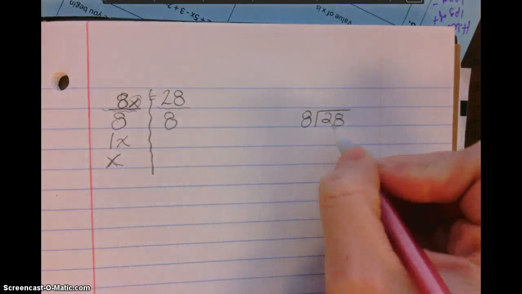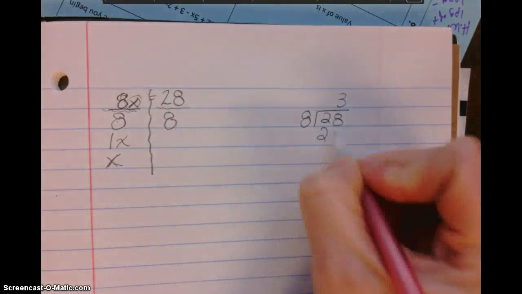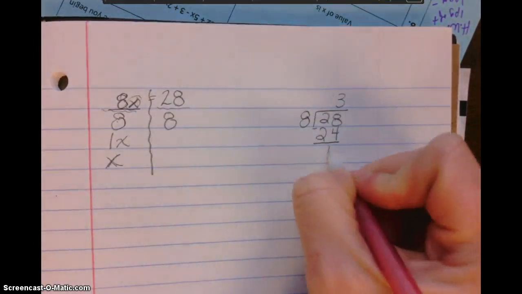And I ask myself, how many groups of 8 can I make out of 28? So in this case, it would be 3. So 3 times 8 is 24. When I subtract, I get 4. Now, x equaling 3 remainder 4 is not going to help me. I could do x equals 3 and 4/8 as a fraction, but I really prefer decimals.